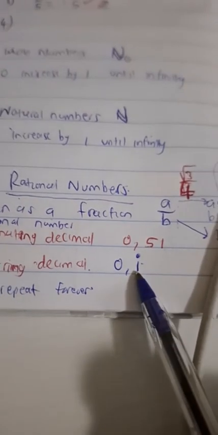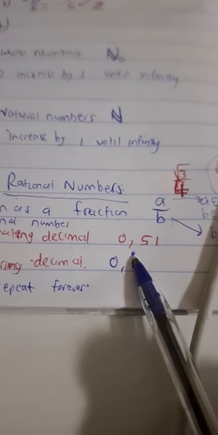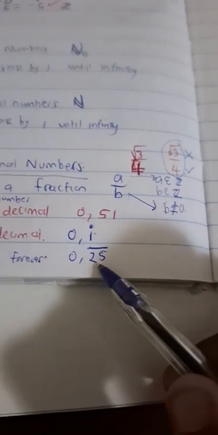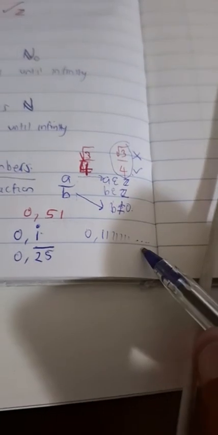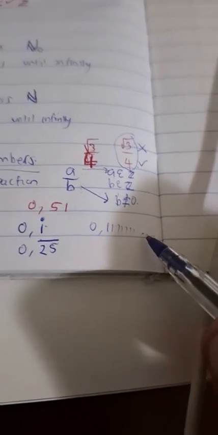So the dot at the top of the 1 indicates repetition. Sometimes instead of a dot, they use a line above the numbers that are supposed to repeat. So here we are repeating a single digit, if you were to write it down, it's like 1, 1, 1, 1, 1, 1, 1, but it goes on forever, the 1. It doesn't stop, no terminating.